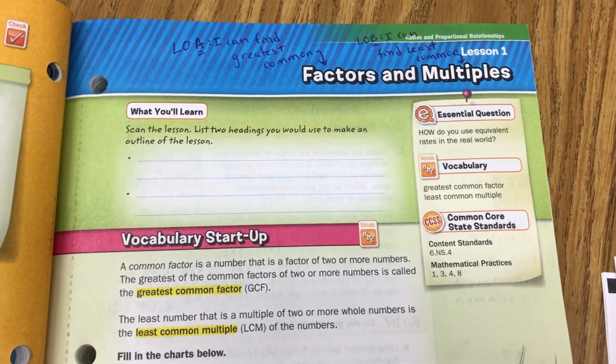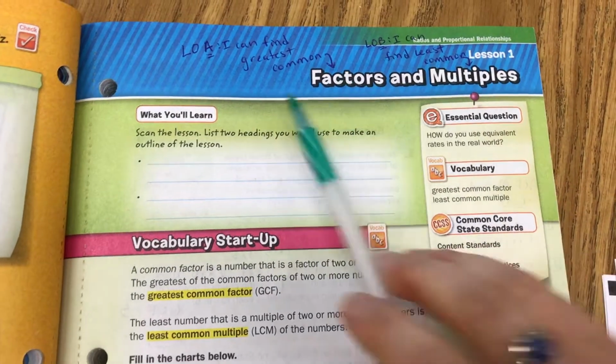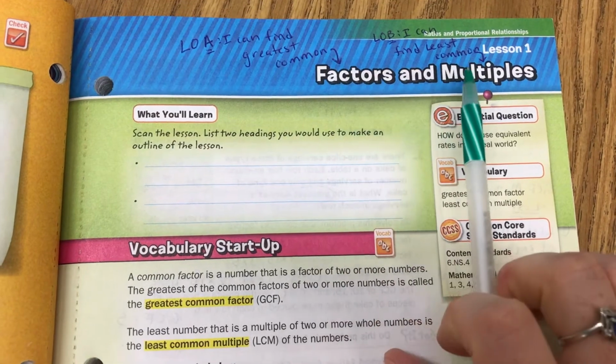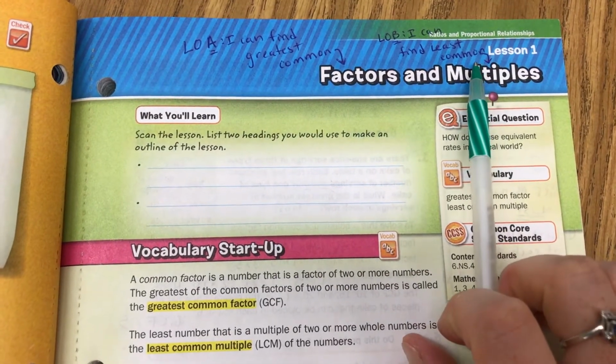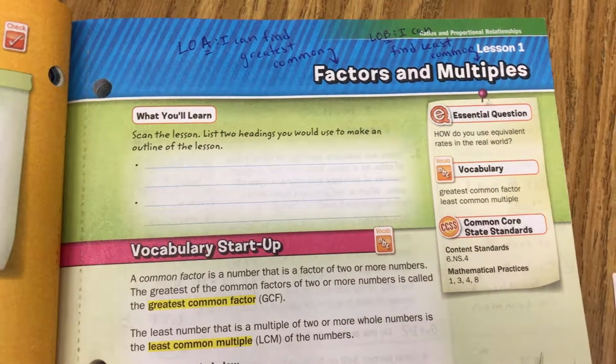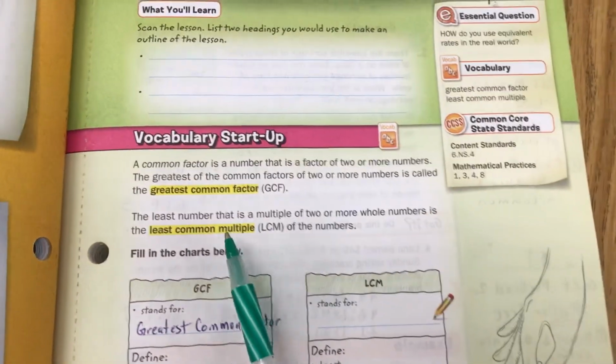So we're still in Chapter 1, Lesson 1, but now we're moving on to Learning Objective B. So instead of talking about greatest common factors, we're going to go through the parts of the lesson that talk about least common multiples. So let's go through this first part together with the vocab.